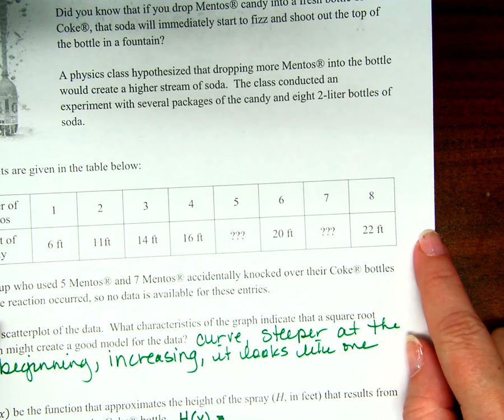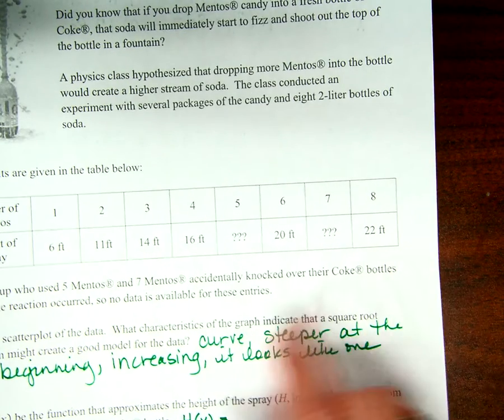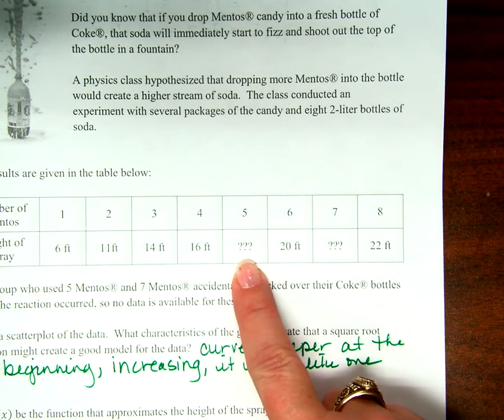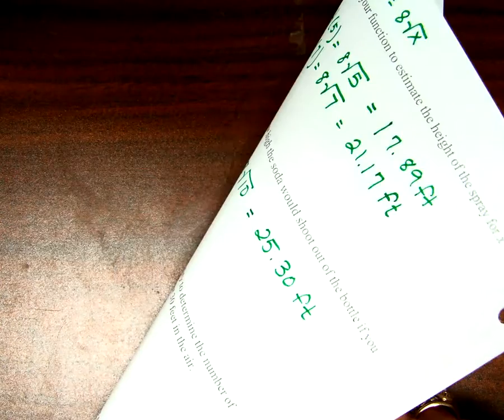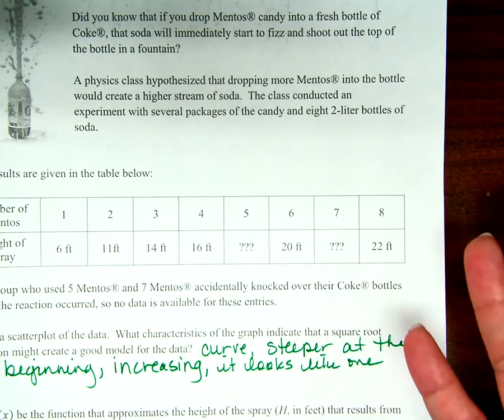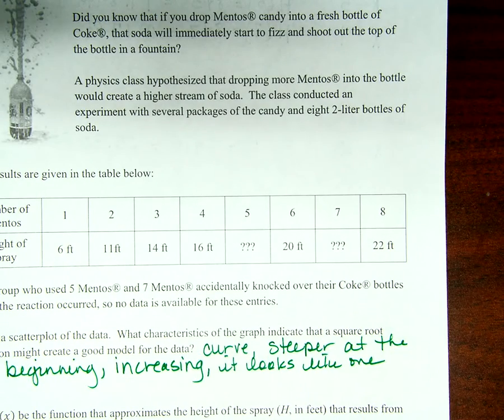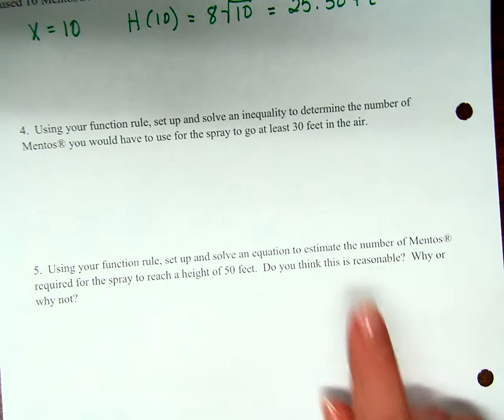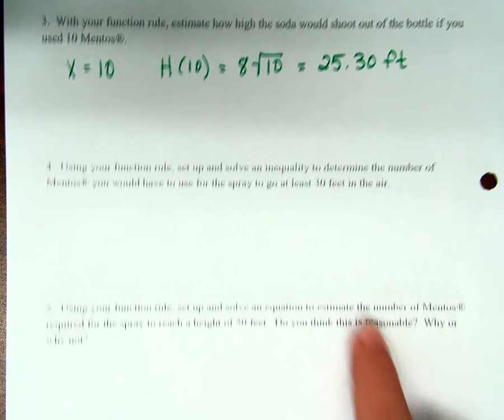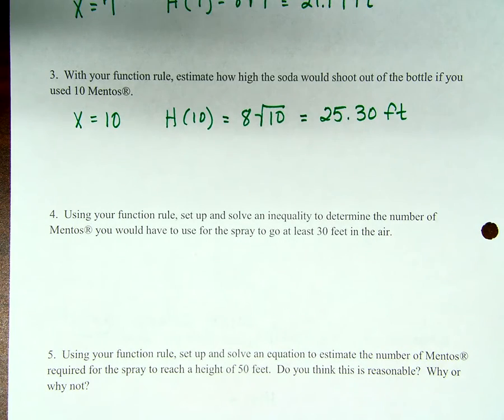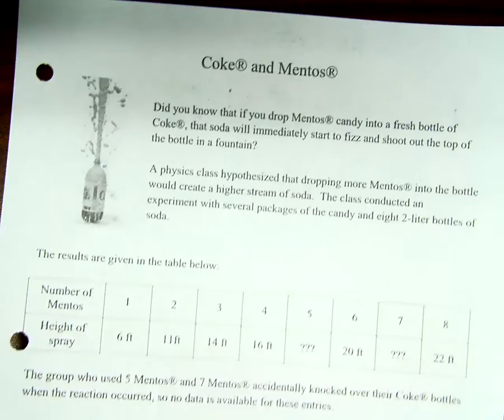Is 25 a reasonable answer for 10? Based on the data before, absolutely, right? Is 17.89 a reasonable answer for this? And 21? Yeah, right. We talked about that. We thought about that earlier. So checking reasonableness of an answer is important, and it comes into play in 5. You're going to do 4 and 5 for your homework. Okay? We'll talk about those at the beginning of class tomorrow. Do you have any questions about this so far? Okay.